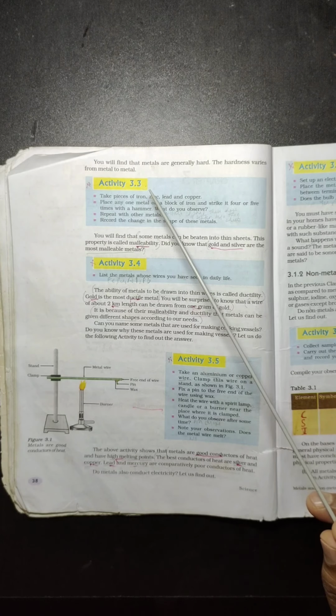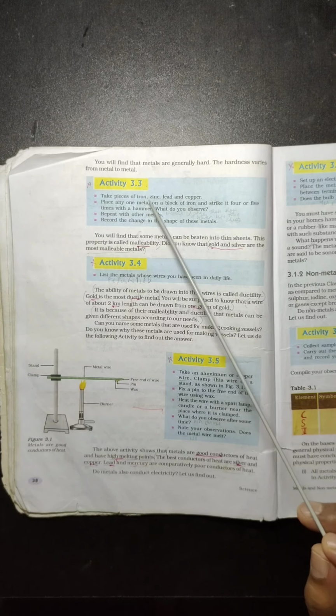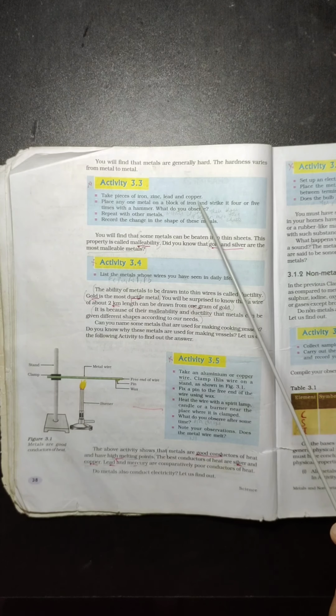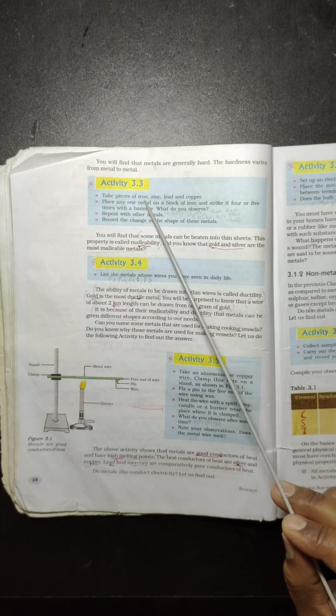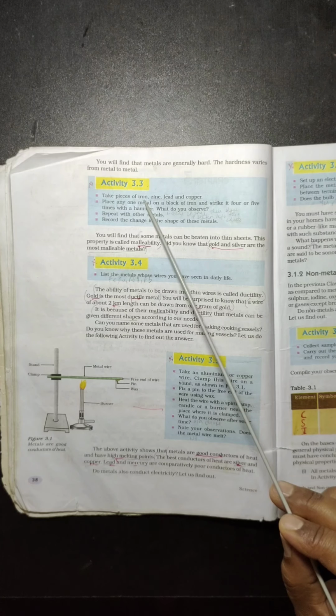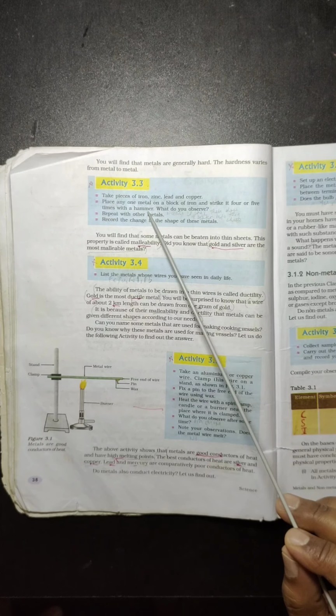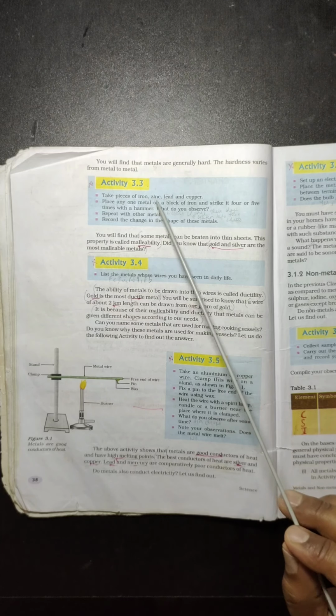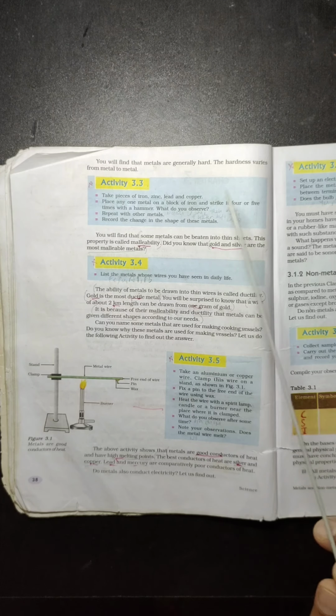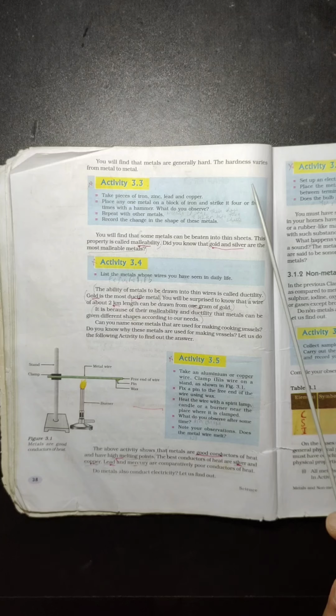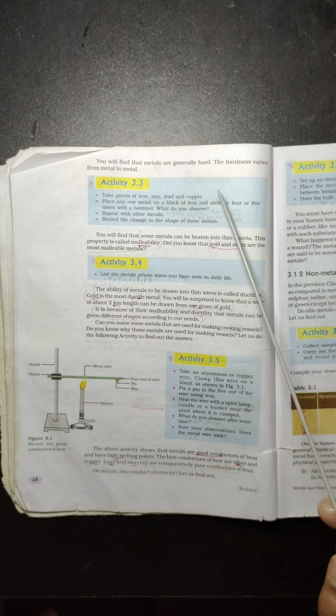This activity will show the malleability nature. Now we need to take pieces of iron, zinc, lead and copper. What we need to do is hit them with a hammer. Then we need to observe what will happen. Whenever we hit, especially iron, as you might have commonly seen, when we hit it with a hammer, it becomes flat. Means they can be converted into sheets. So this nature of metals to become sheets, iron, zinc, lead and copper, we call it malleability. Remember, they change their shape. So that is the malleability nature.